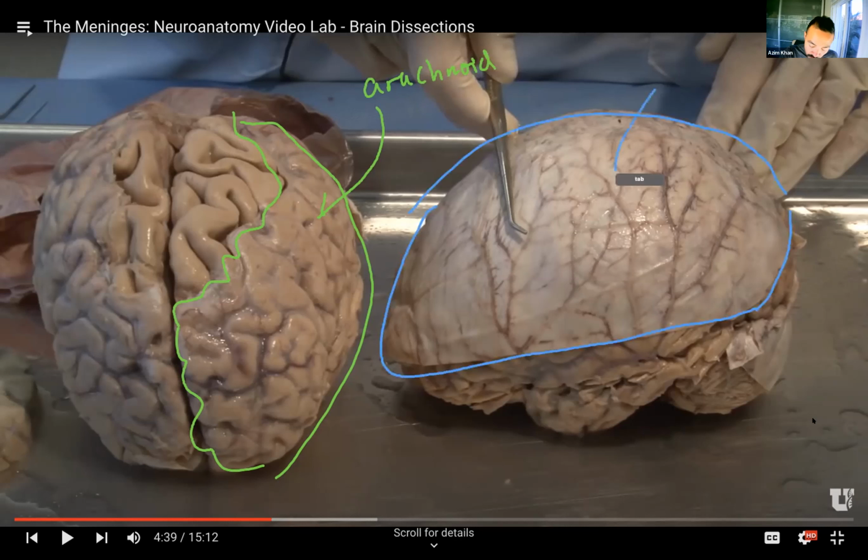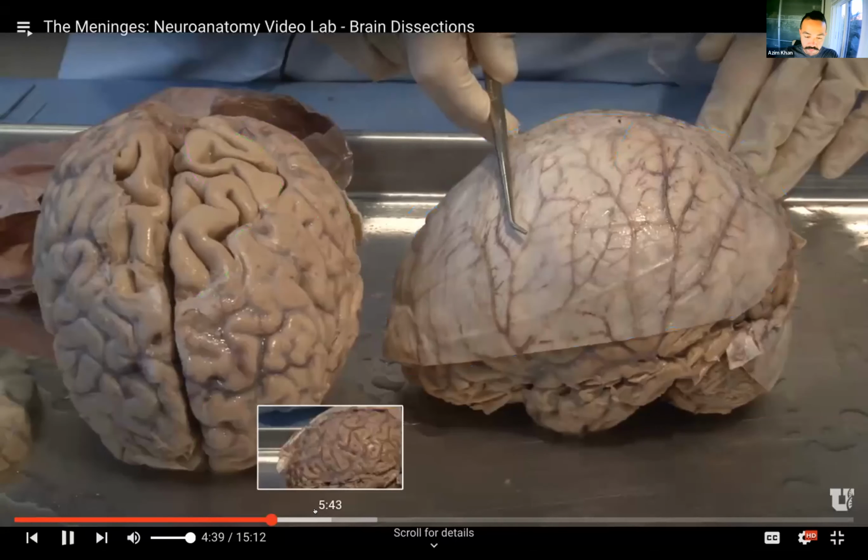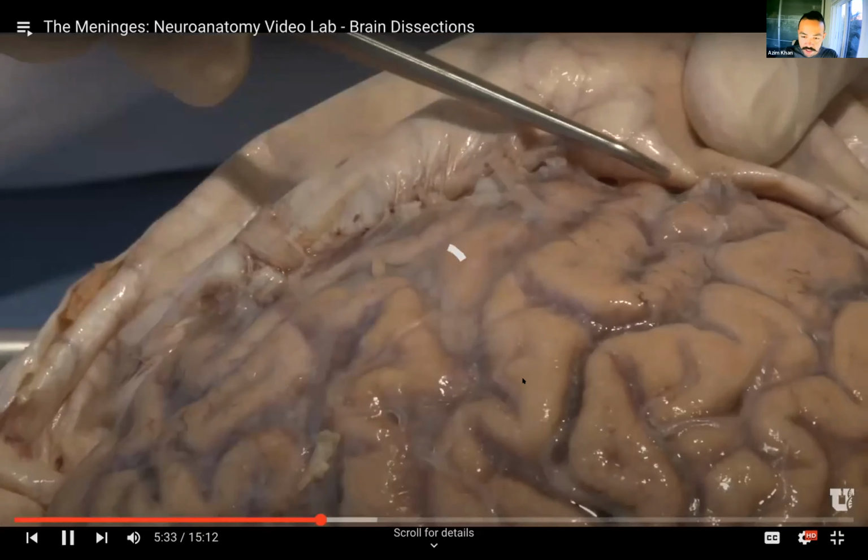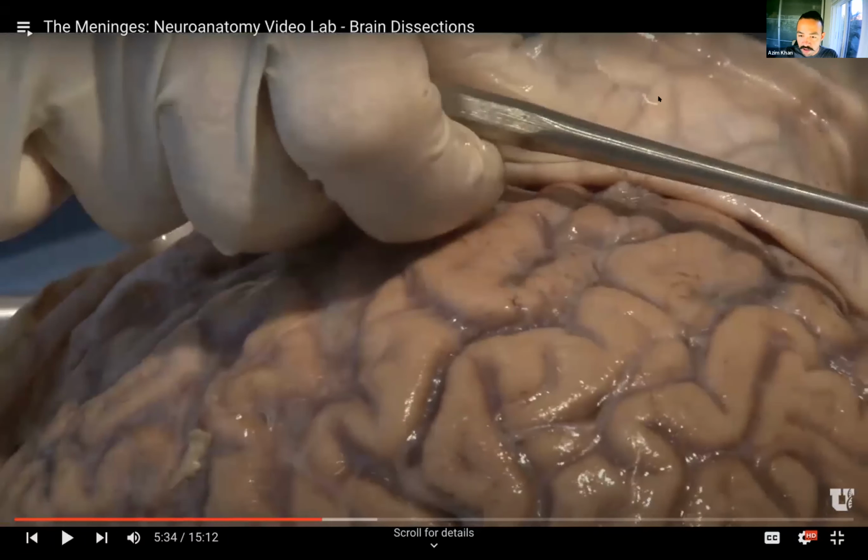It would, of course, cover the whole thing, but they've cut a piece of it so that you can see the different layers. And then deep to that, directly covering every gyrus and sulcus, that's pia mater. You can see, here's a close-up. Dura mater has been folded back. Arachnoid mater is covering the gyri and sulci, and you can see blood vessels deep to it.